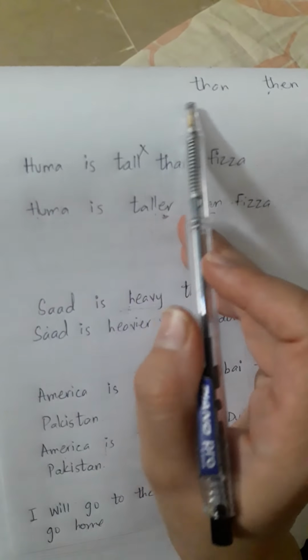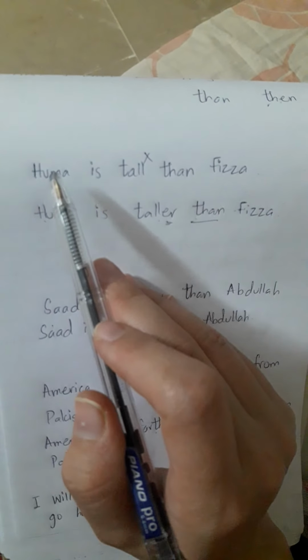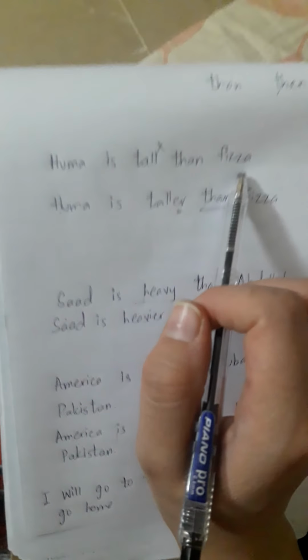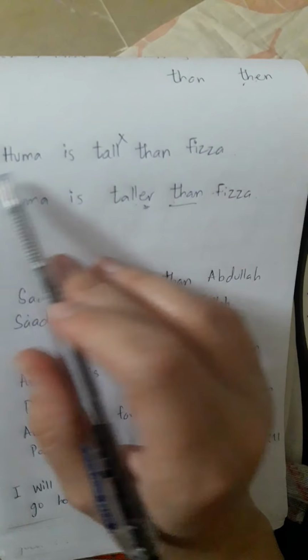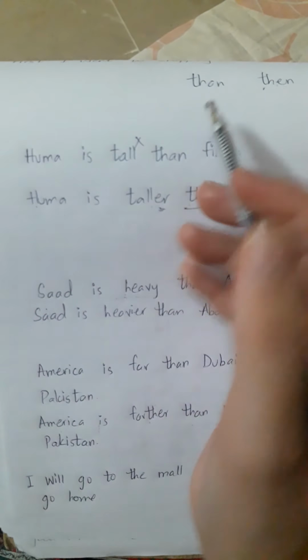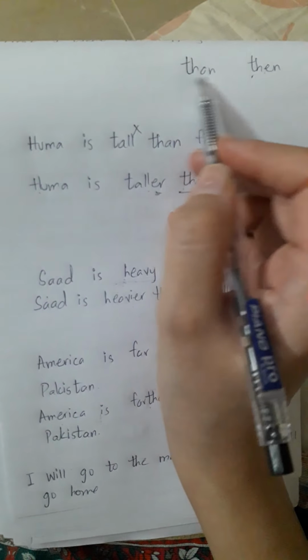And whenever I am comparing two things together, for example, here I'm comparing Huma and Fiza together, like who is taller, when we are comparing two things together, we will use than, T-H-A-N.